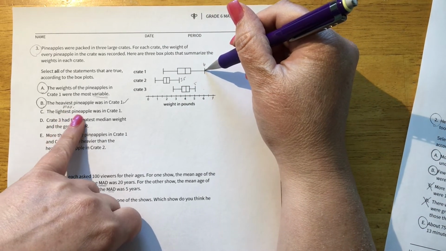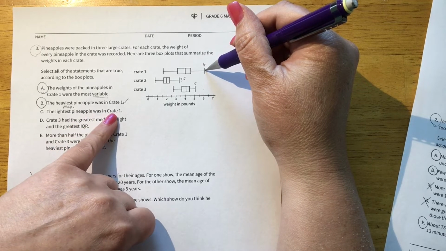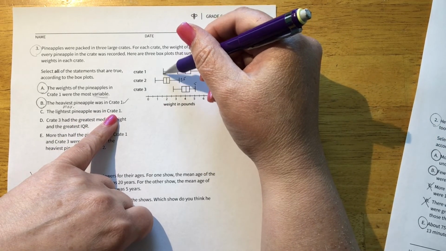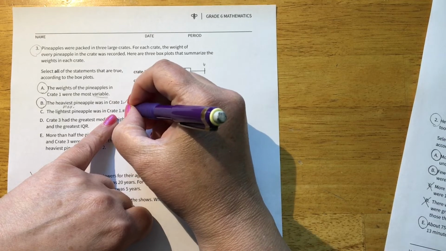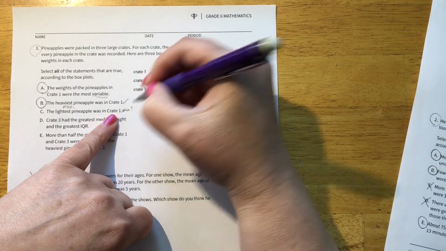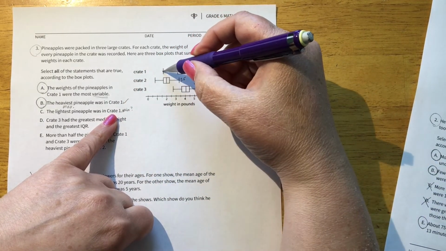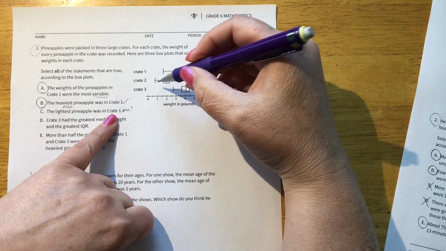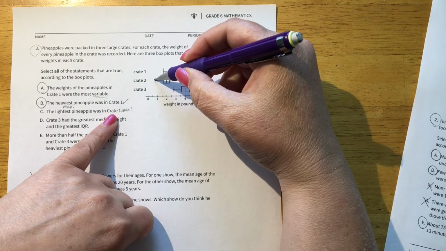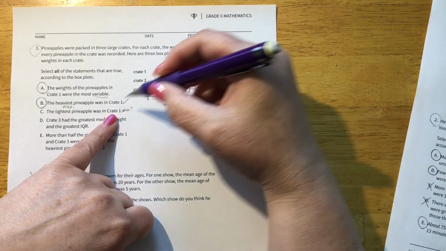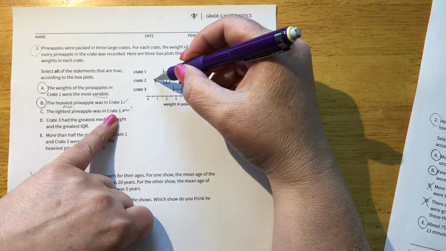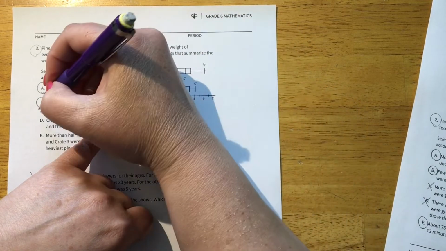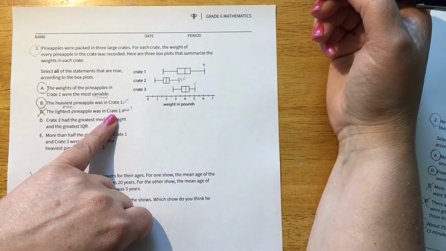Part C. The lightest pineapple was also in crate 1. Is that true? Well, that's going to be the minimum, right? Is the minimum the lowest in crate 1? Nope. Look at that. That minimum is less. So no, it's not in crate 1. The lowest minimum is actually in crate 2. So this one's false. So C is not true.